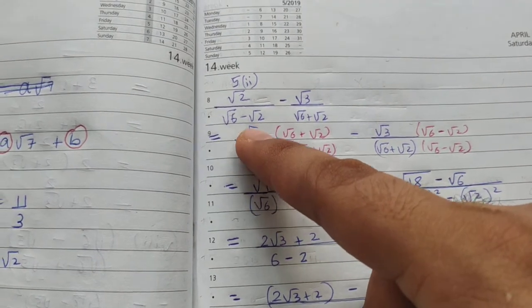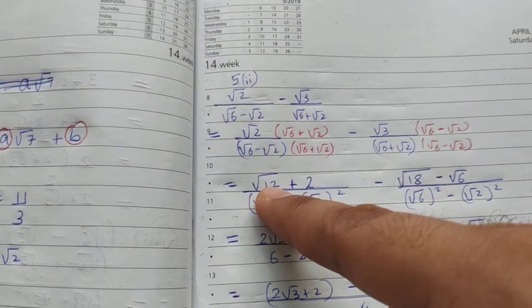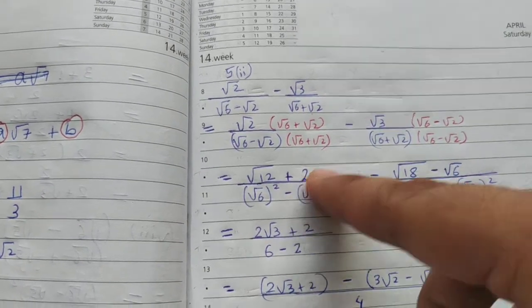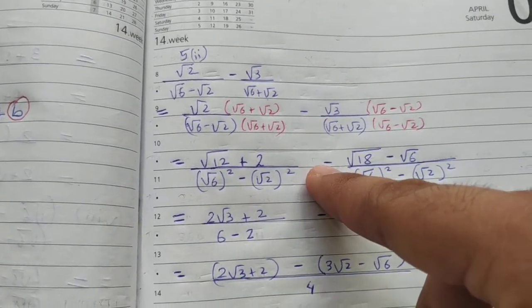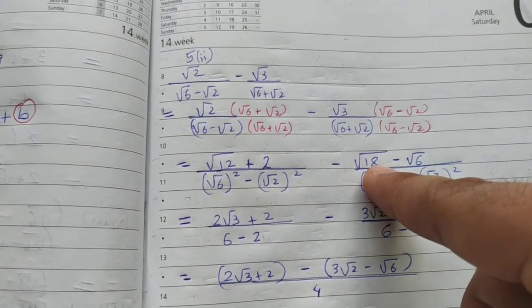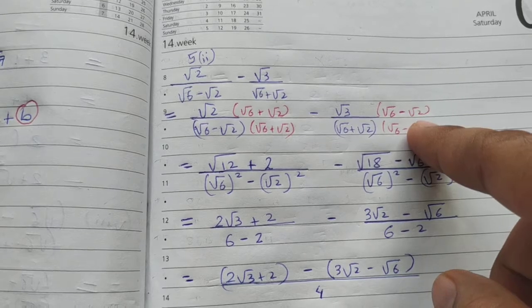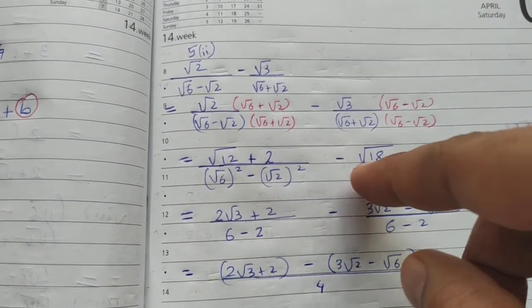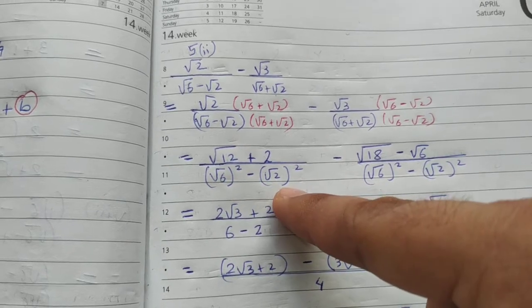Root 2 into root 6 is root 12. Root 2 into root 2 is 2. Now minus sign I write here. Root 3 into root 6 is root 18. Root 3 into root 2 is root 6. And the denominators become a squared minus b squared.